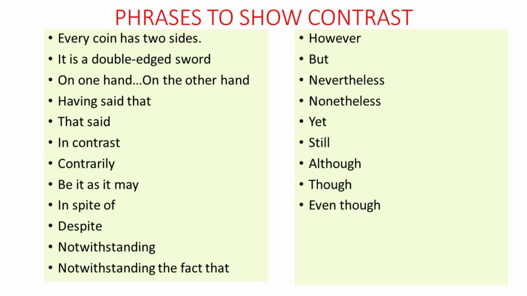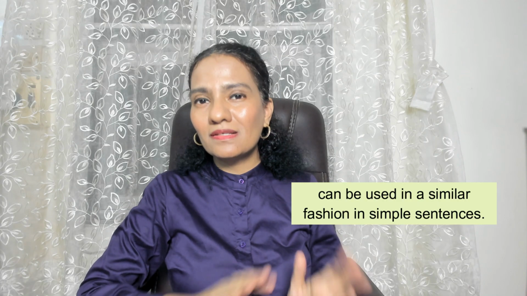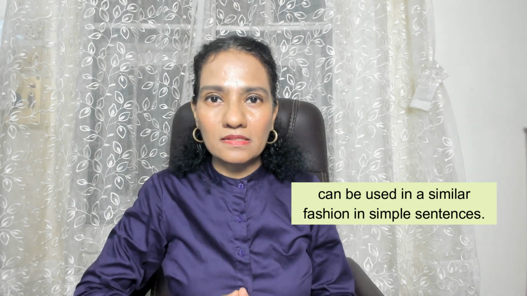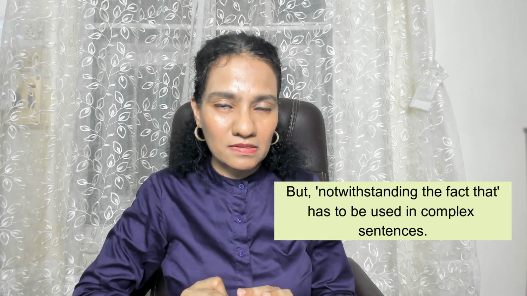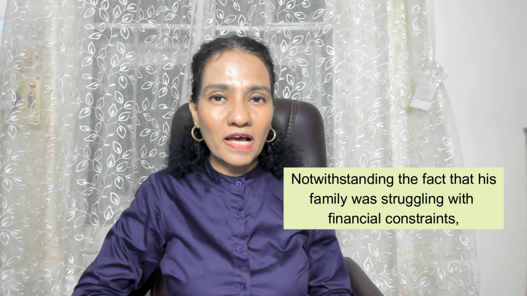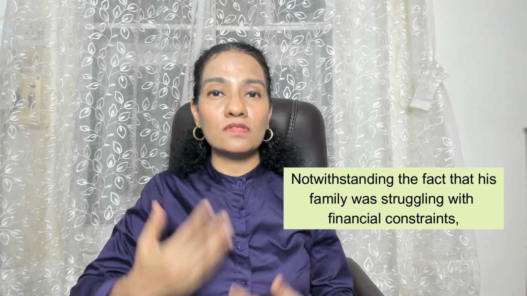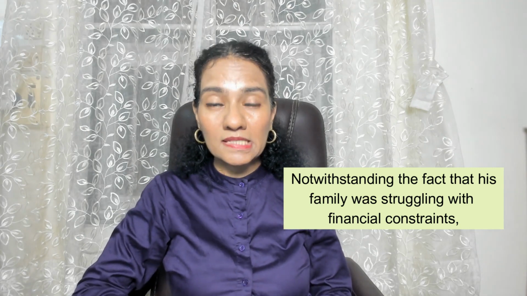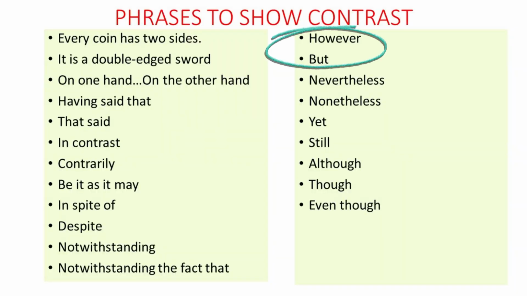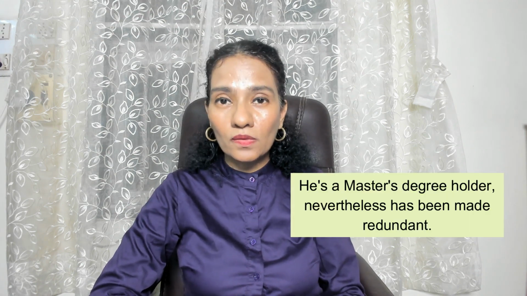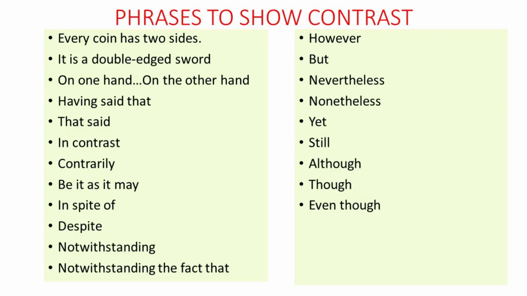In spite of, despite, and notwithstanding can be used in a similar fashion in simple sentences, but notwithstanding the fact that has to be used in complex sentences. For instance, notwithstanding the fact that his family was struggling with financial constraints, he was steadfast in his decision to study abroad. And then you have however and but, nevertheless and nonetheless can easily supersede yet. He is a master's degree holder, nevertheless has been made redundant. Although, though, and even though mean the same thing.